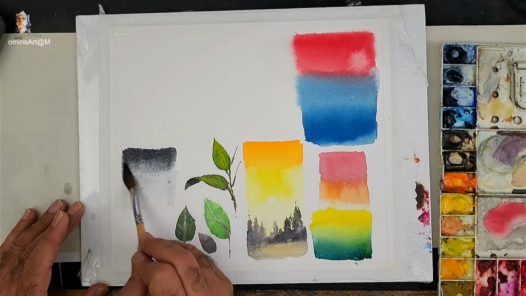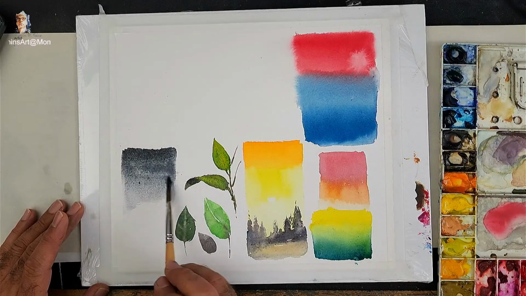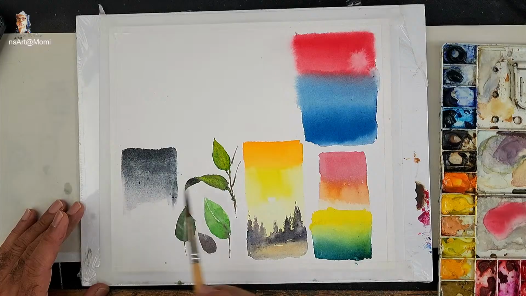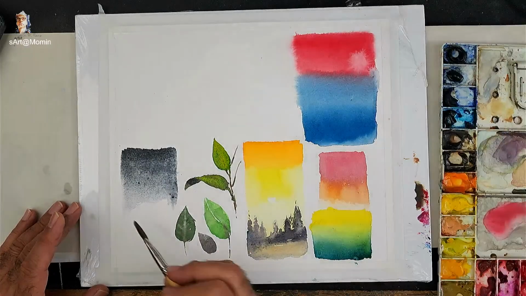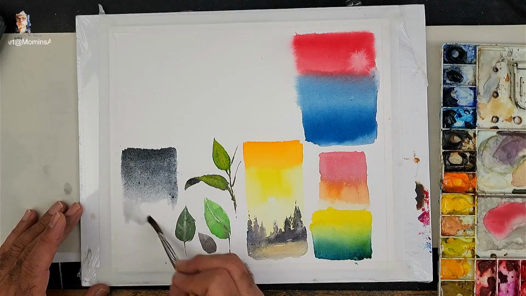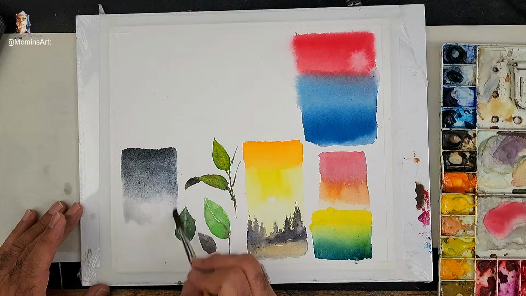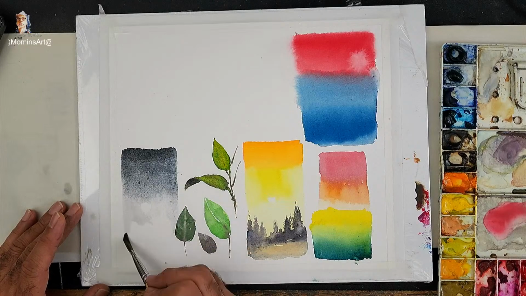Like I said initially, this class is for how to make your watercolor more vibrant. So what you do is use very undiluted watercolor, I mean the pigment. If you put more water in it, the painting will look paler, and then you don't have that contrast.